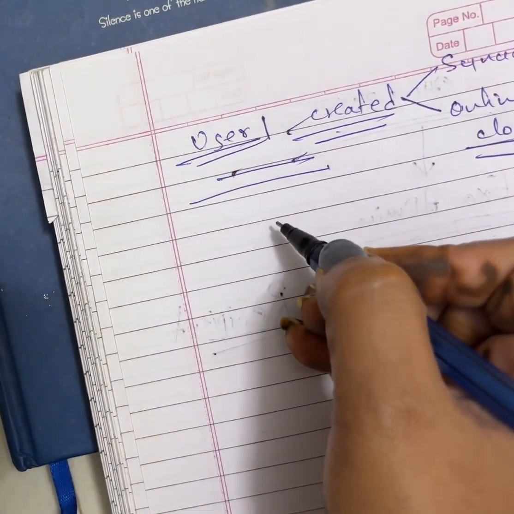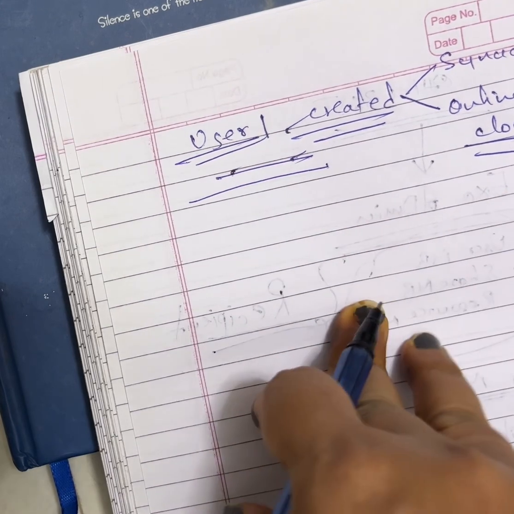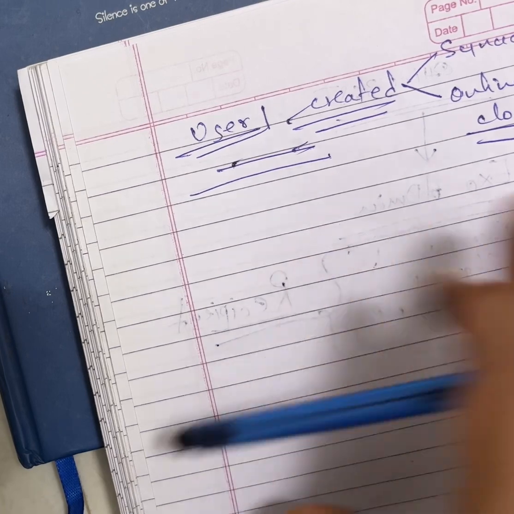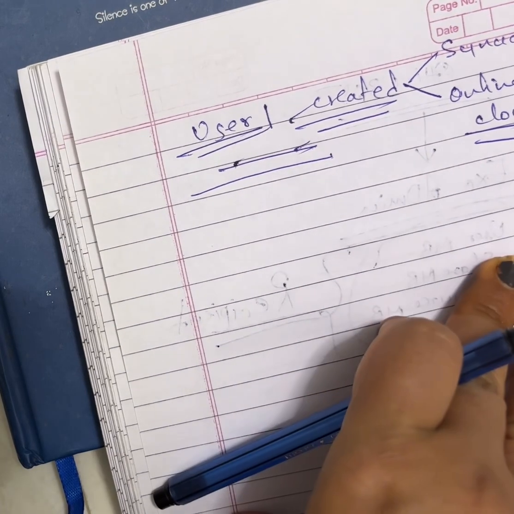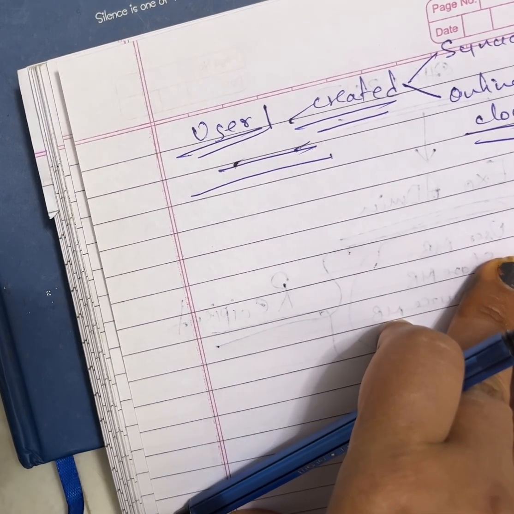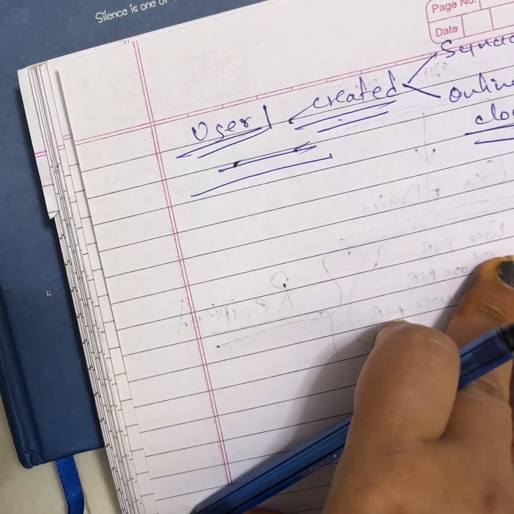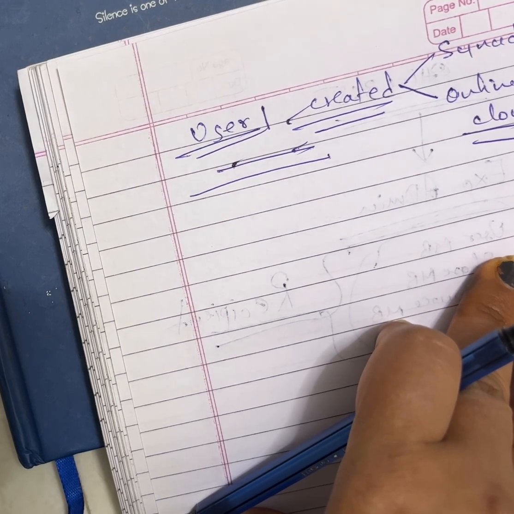So is the user able to send or receive emails? The answer is no. When you get this kind of question, that a user is not able to receive email, the very foremost thing we will ask is, does the user have a mailbox?